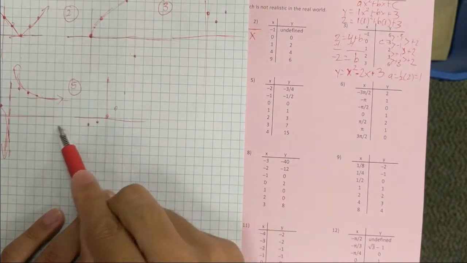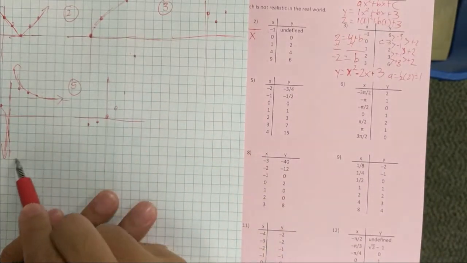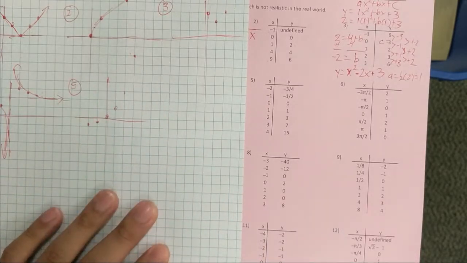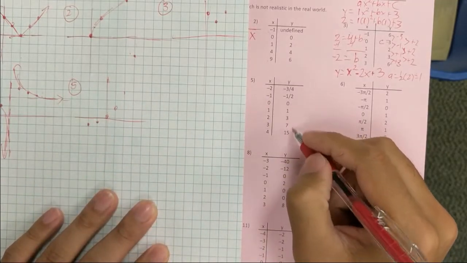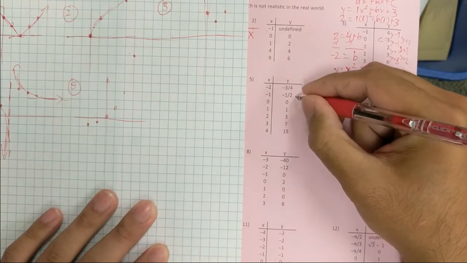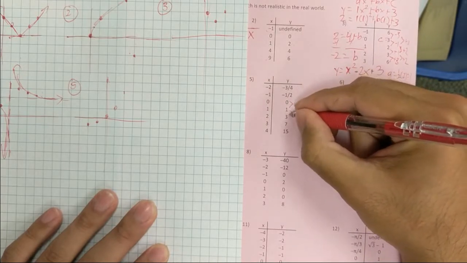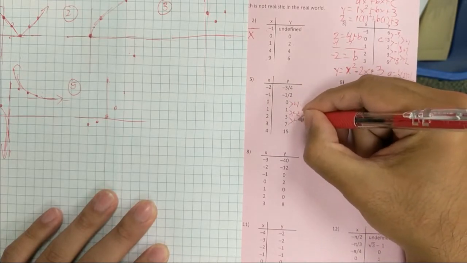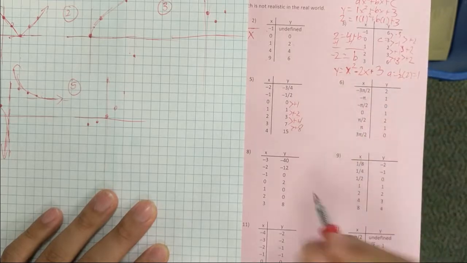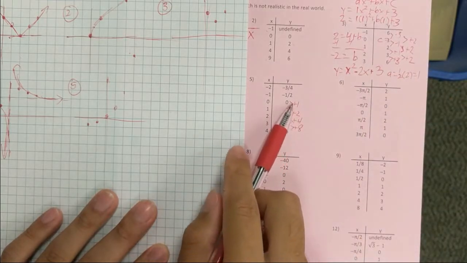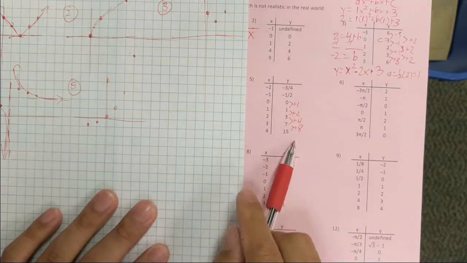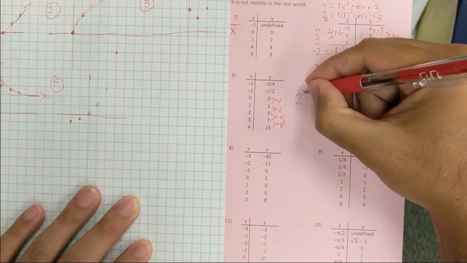Okay, this looks exponential to me. So let's examine the differences. I'll skip the fractions: +1, +2, +4, +8. So these are all powers of 2. So 2 is involved.